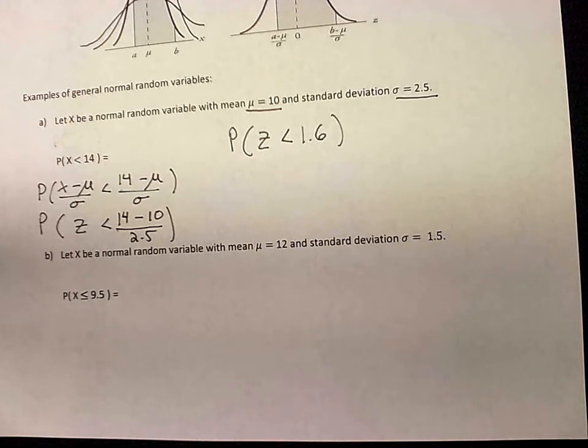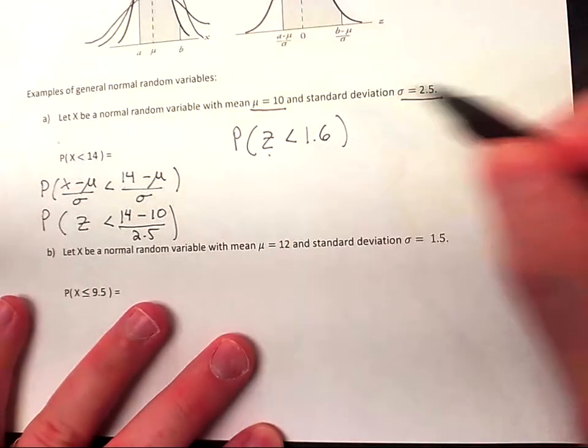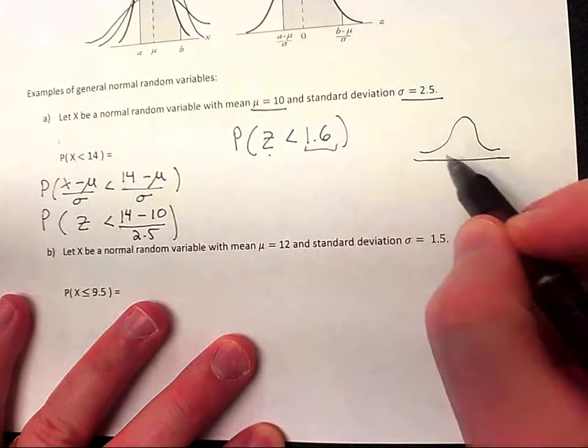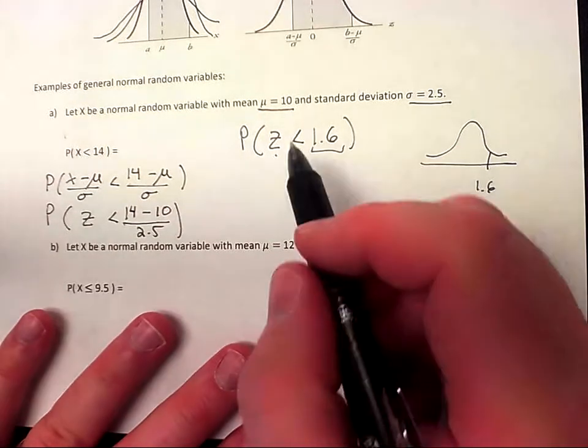0.9452. Is that our final answer, or do we want to subtract that from 1? Subtract it? No, because it's going on the side, it still says less than. All right. So we all know that this is a z, so we can use our normal distribution. Next thing is we record this number of 1.6, which is positive, so it's above the mean.